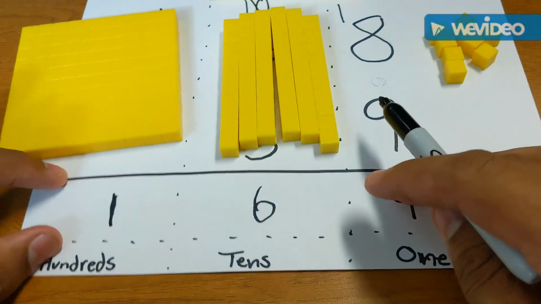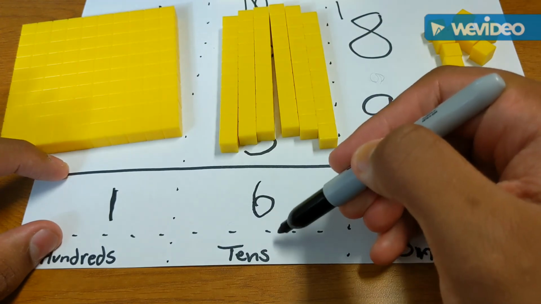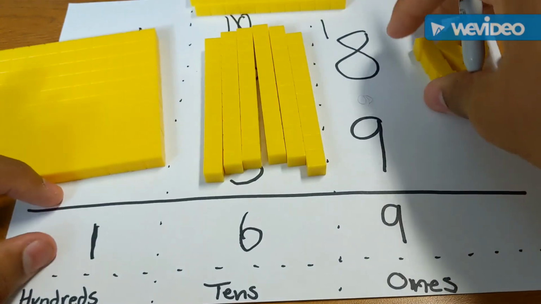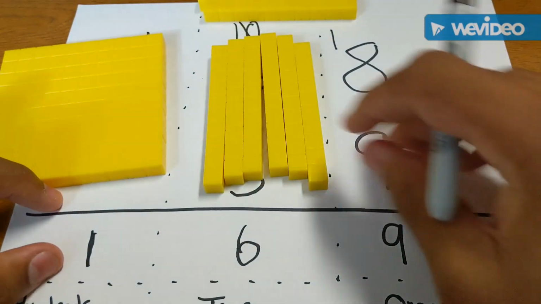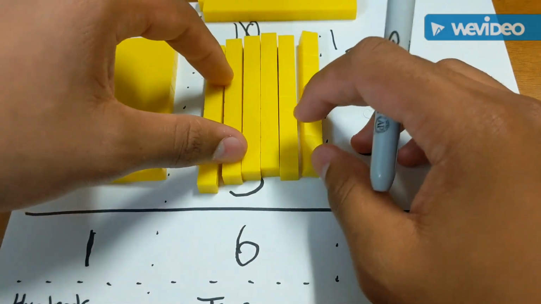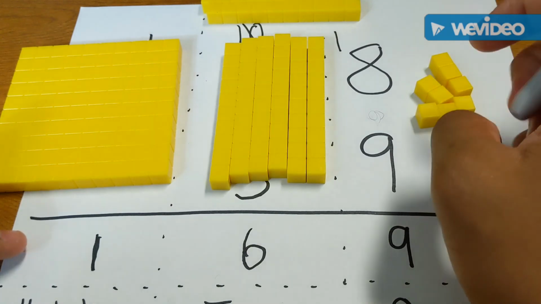So our answer would be 100, because it's in the tens place, 6, and 9, 169. See how we got it? Because it's 100, 6 of the rod, so it makes it 60, and 9 of the units, so 169.